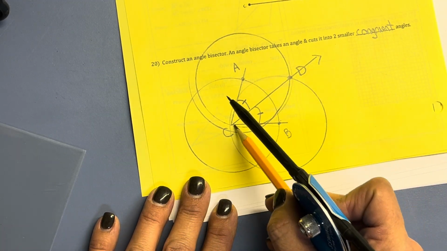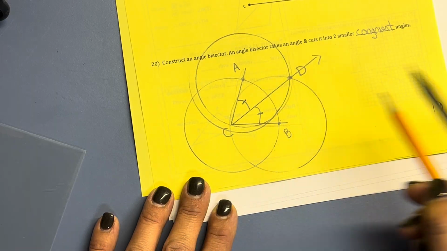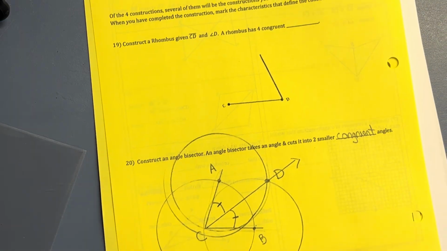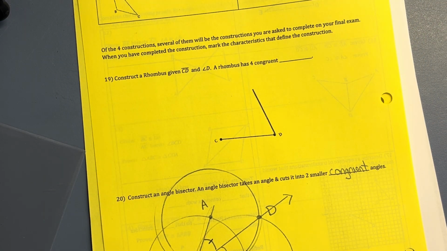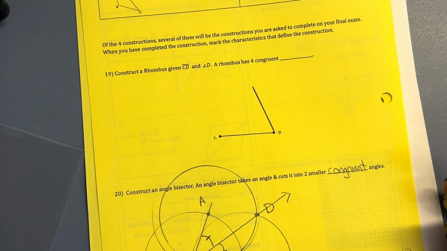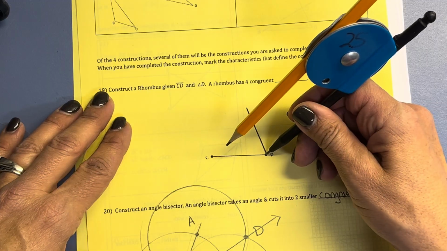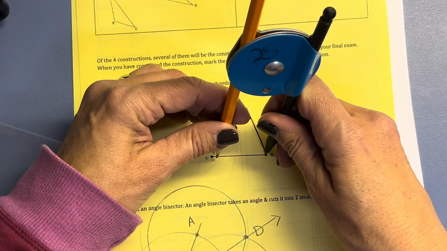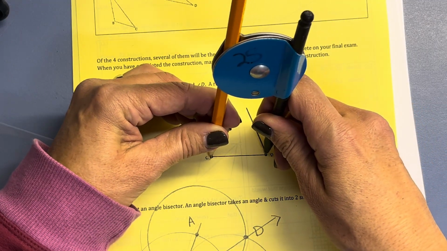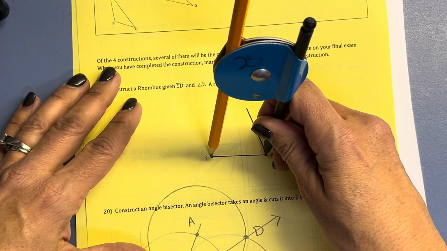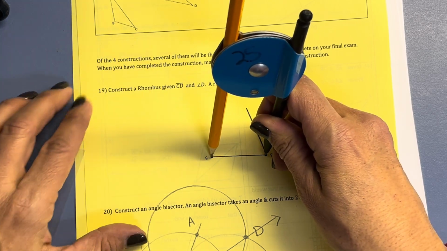So basically, I'm going to make this be my angle. I don't even know if that makes sense to you guys. So here we go, let's start. Make sure this is lined up so you guys can see. I'm going to start with center D, okay? And I need to make CD be the actual whole length, is what it says.